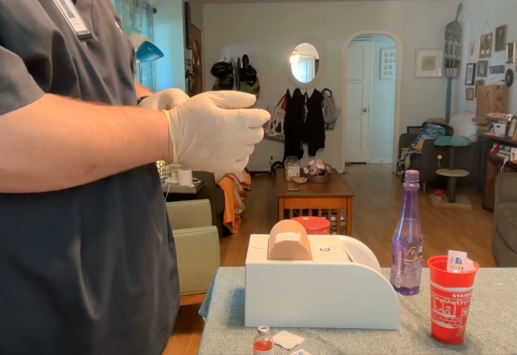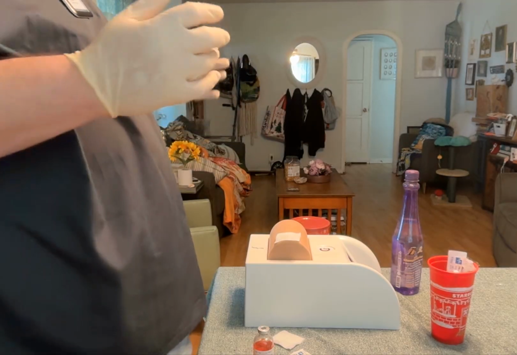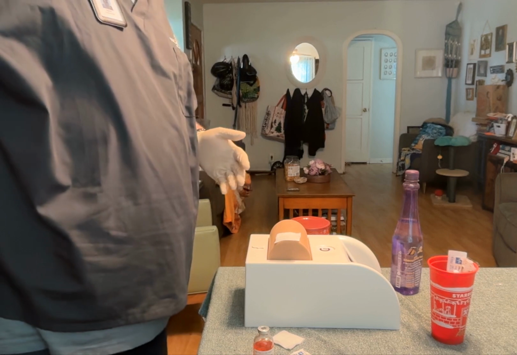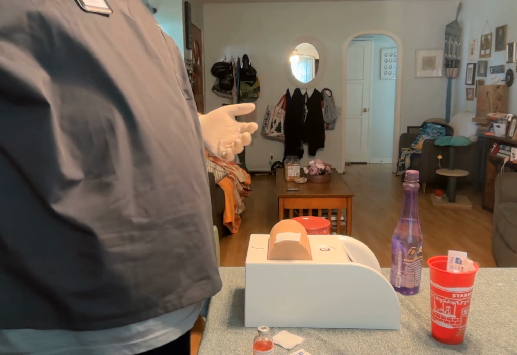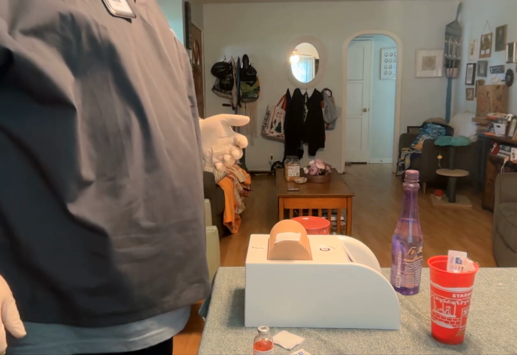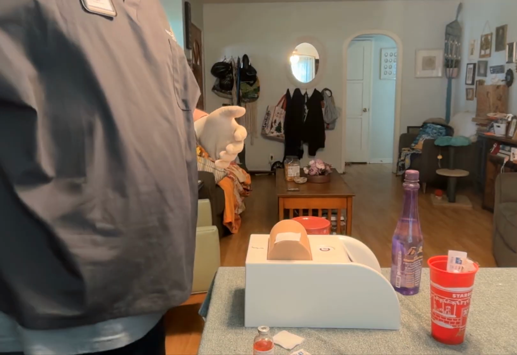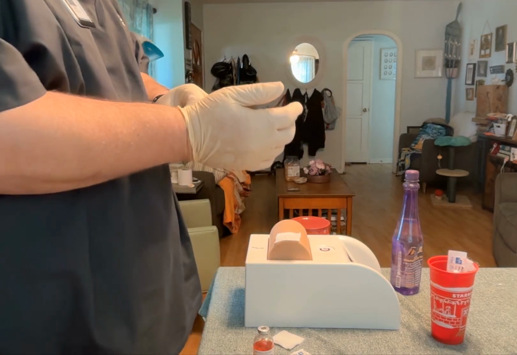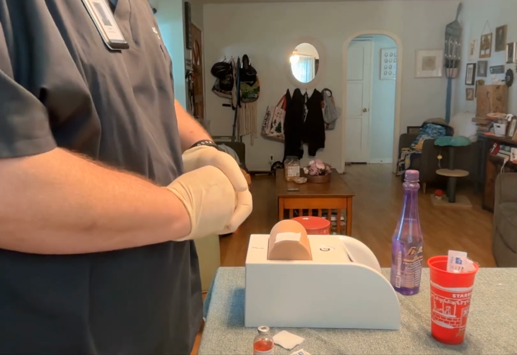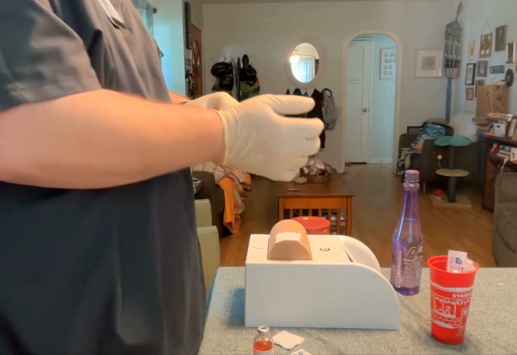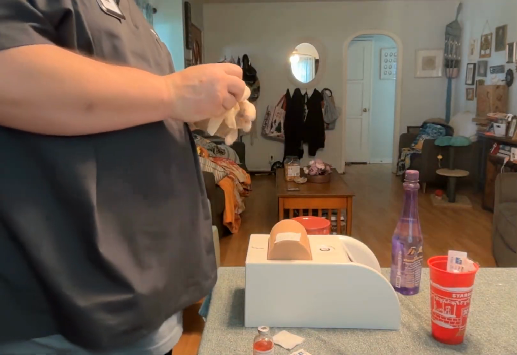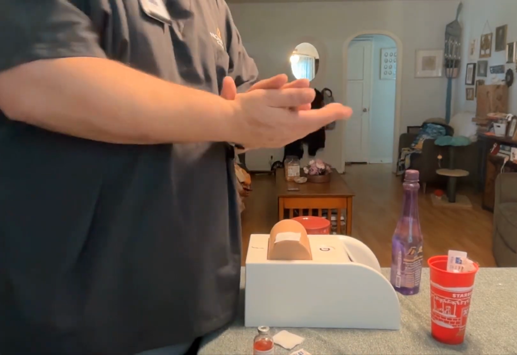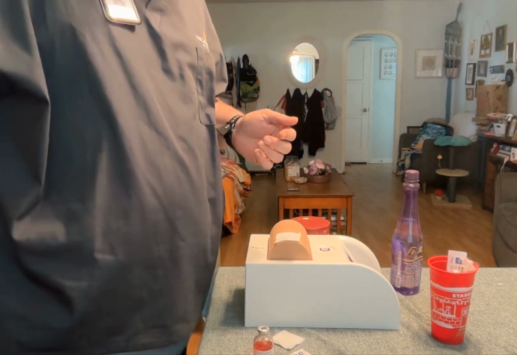It's been 10 seconds. The medication is administered. I ask the patient if they feel any adverse effects, if they feel any pain, if they feel anything. They say they don't. Nothing from the injection site is bothering them at this time. I gather my trash, I throw it away. I take my gloves off, throw them away. I clean my hands, perform hand hygiene.